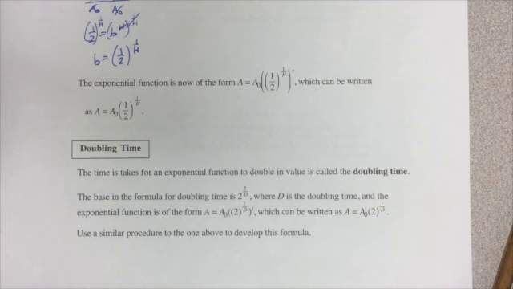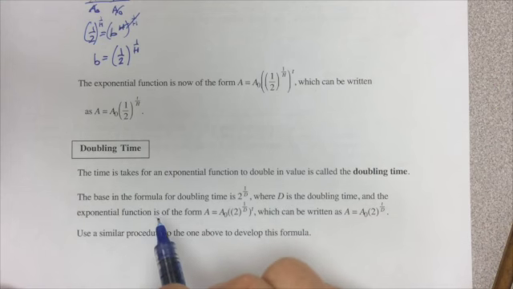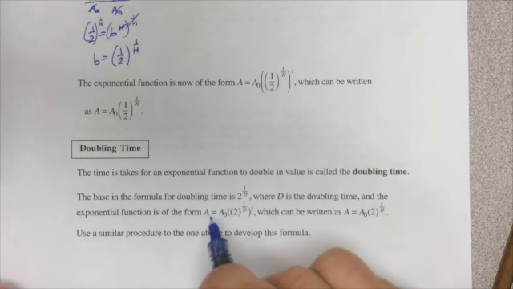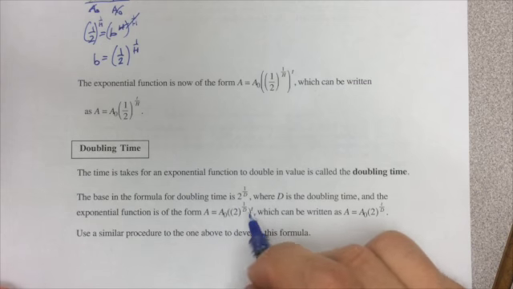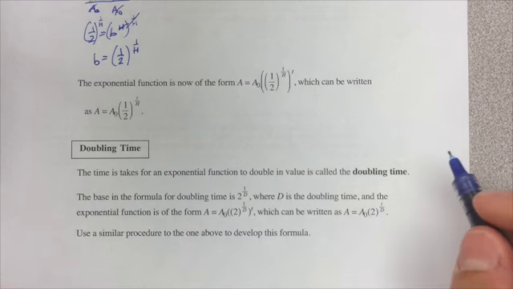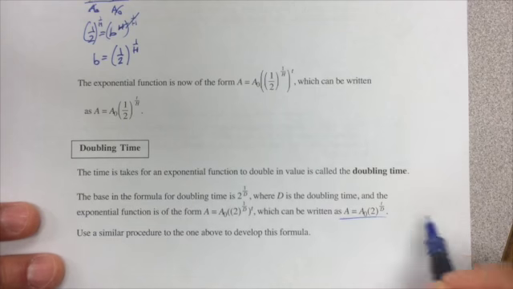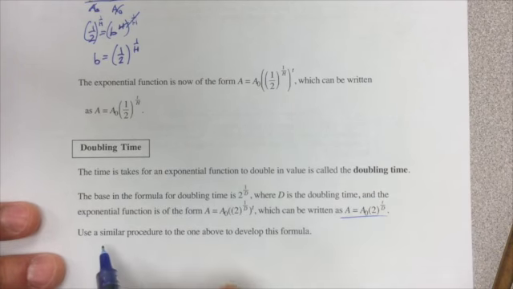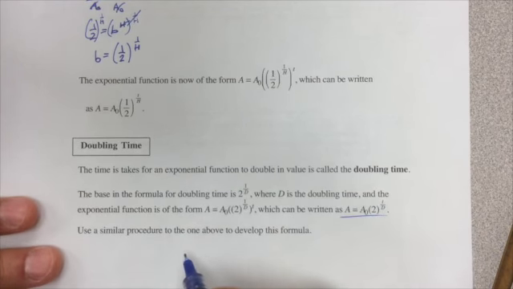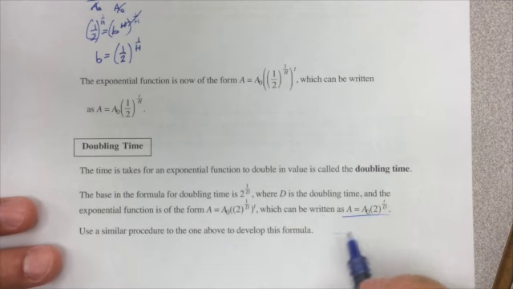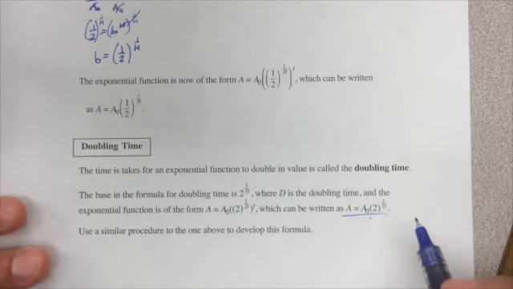Now let's look at the doubling time. The time taken for an exponential function to double in value is called the doubling time. The base in the formula for doubling time is 2 to the 1 over d, where d is the doubling time, and the exponential function is in the form A is equal to A naught times 2 to the power of 1 over d to the power of t. And we can rewrite that like this. Now use a procedure similar to the one above to develop this formula.